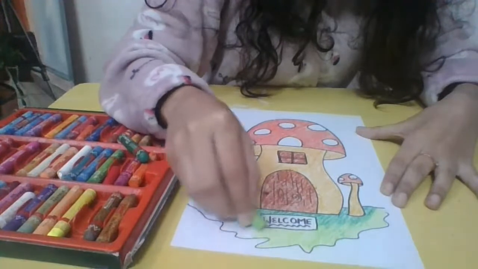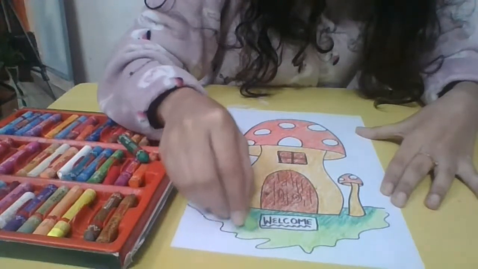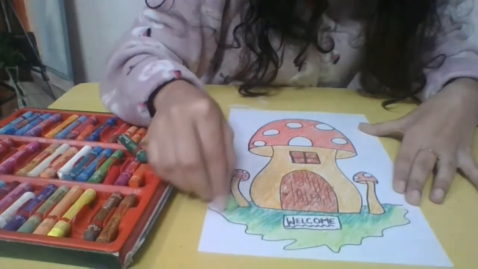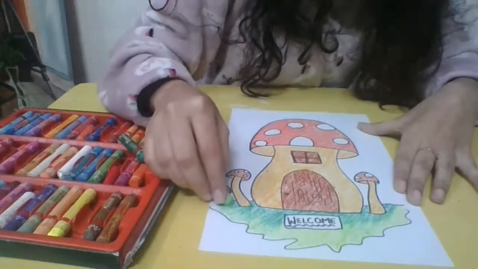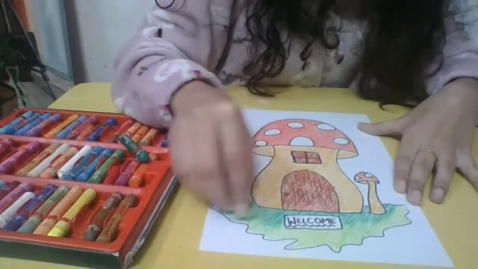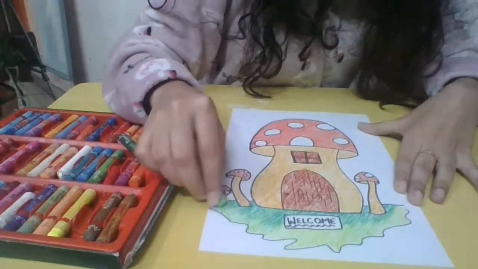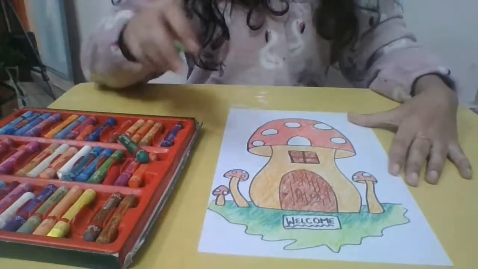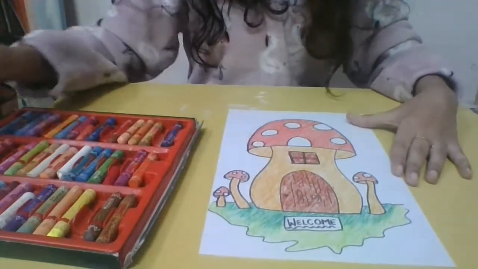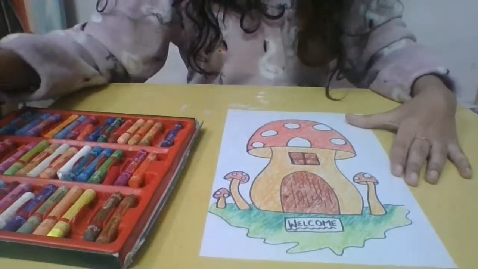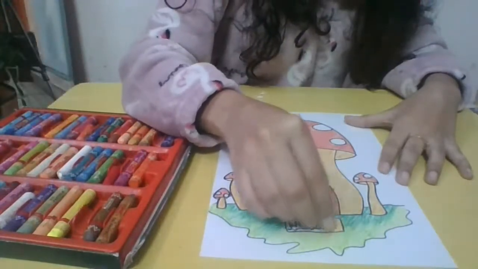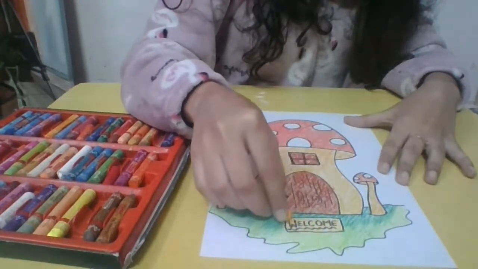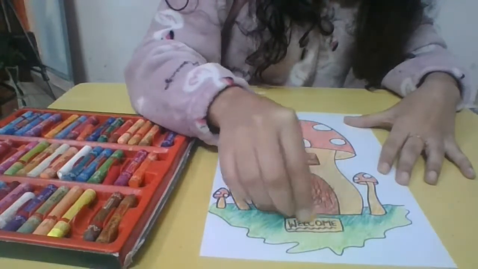I'll do the mat of my mushroom house. I'll do the welcome mat in front of the house. I can give that orange, maybe. Like this. So I am done with this green part. I'll do the matte orange, a lighter tone of orange, so that it complements my green color and it comes out. It stands well with my green.